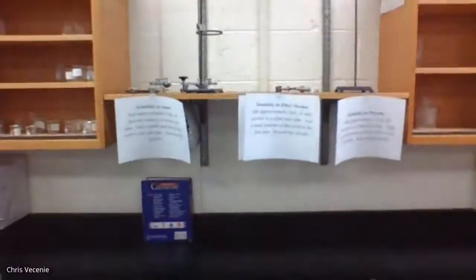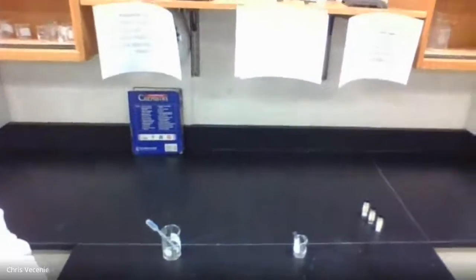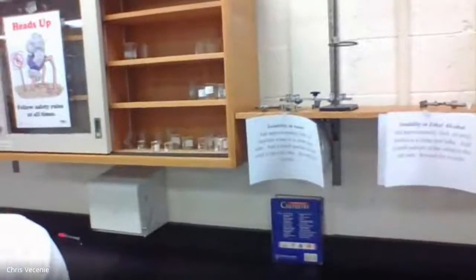Come over here, and then this would be what we call our solubility station. I would have 3 different beakers that had water, ethyl alcohol, and hexane in them. You would take 2 milliliters of each of those out, and you would see, can I get my solid substance to dissolve in that? So we're running a bunch of tests, over and over again, to see if we can figure out what the bond type is.